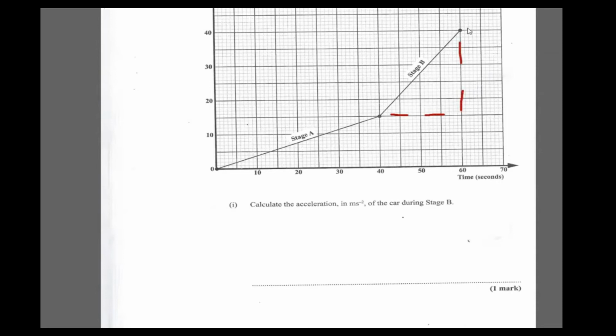I'm going to call it AB, which means acceleration of stage B.